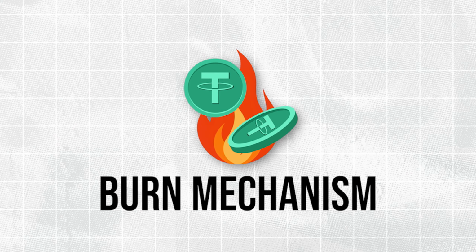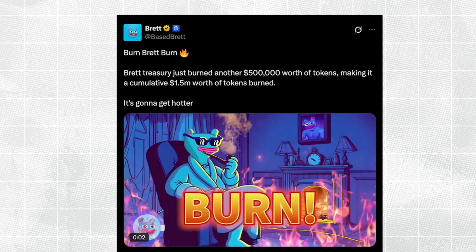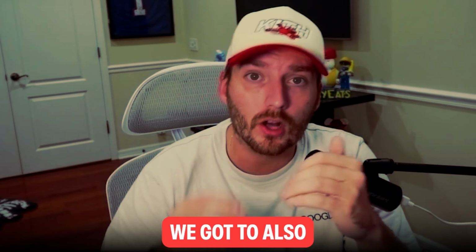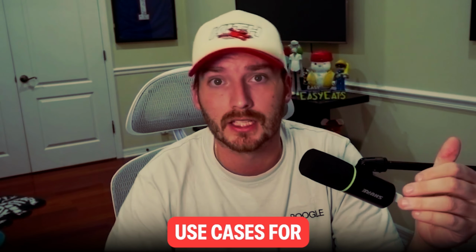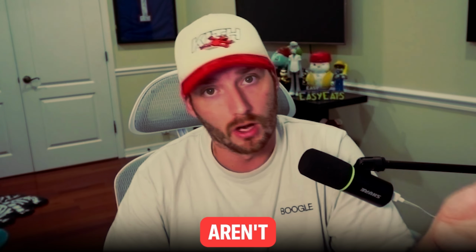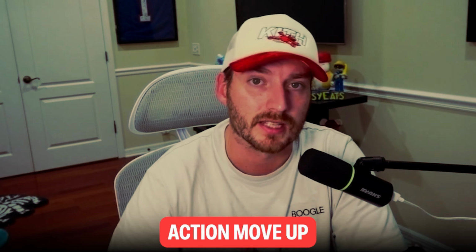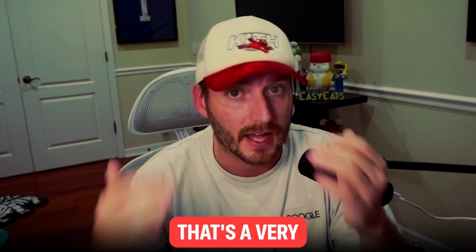So you can also check though, are there burn mechanisms? Things like Jupiter buybacks is a burn mechanism. There's other tokens as well that do a variety of different buyback and burns that we've seen massive success from. We got to also look at where the demand is for these tokens. Are there sinks? And what that means is use cases for the token. Because if there is, then emissions aren't terribly bearish. If anything, the sinks could outweigh the emissions, making price action move up as more deflationary mechanics are happening and more of the tokens are burned. That's a very positive sign.